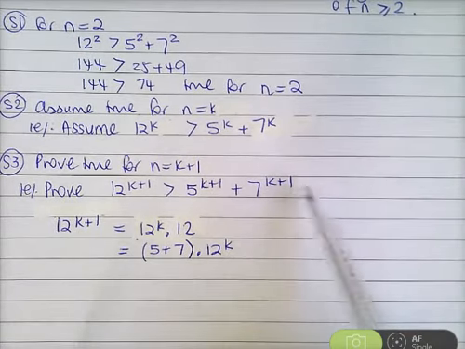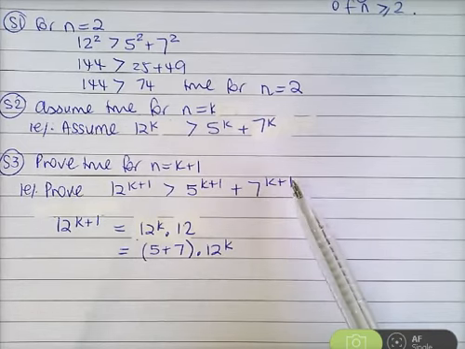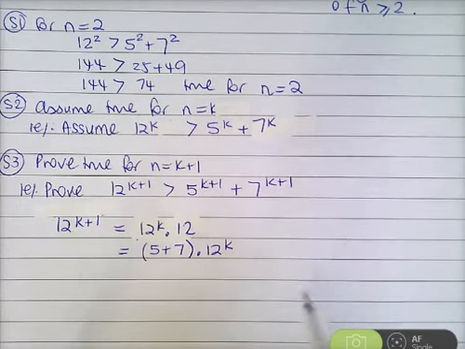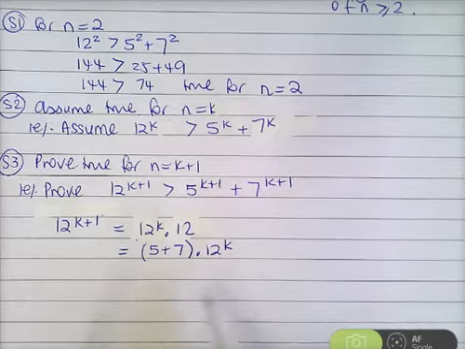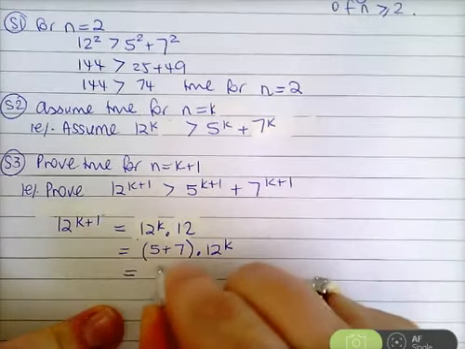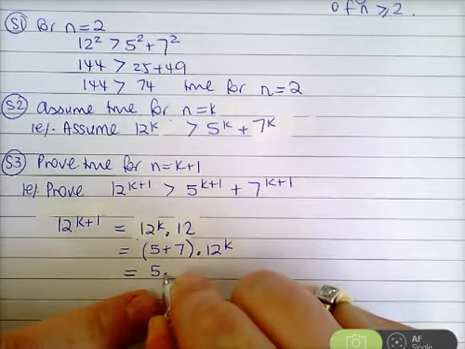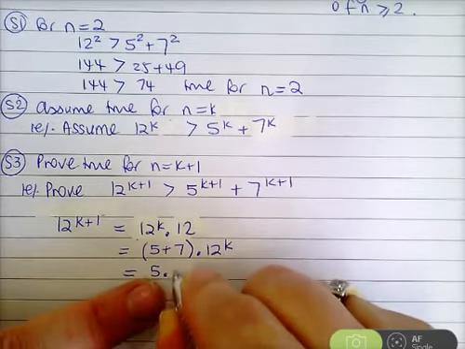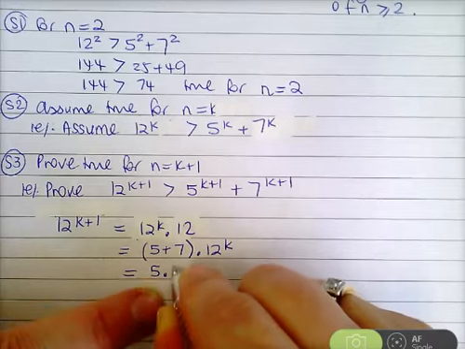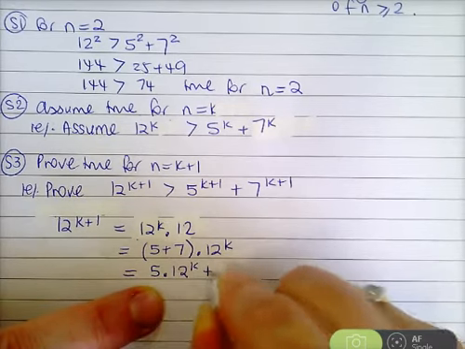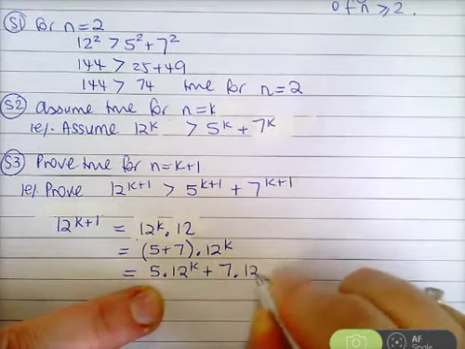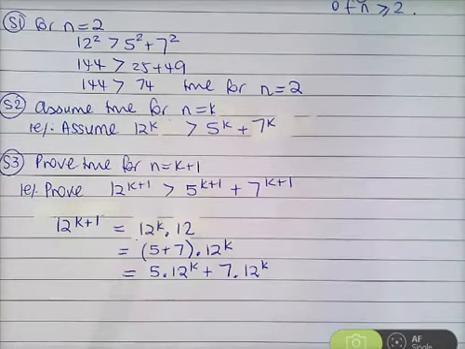12 to the power of k plus 1 is 12 to the power of k times 12. Notice we're trying to get a 5 and a 7. I hope I'm doing this right. So that equals 5 times 12 to the power of k plus 7 times 12 to the power of k. Actually, you know what?